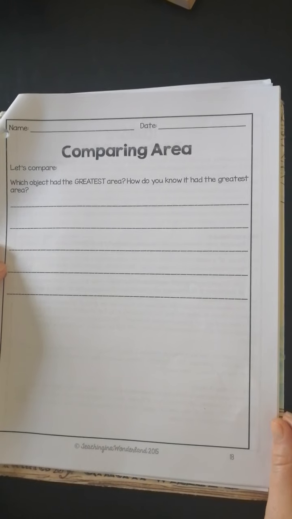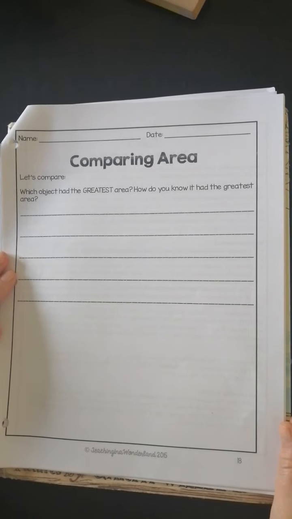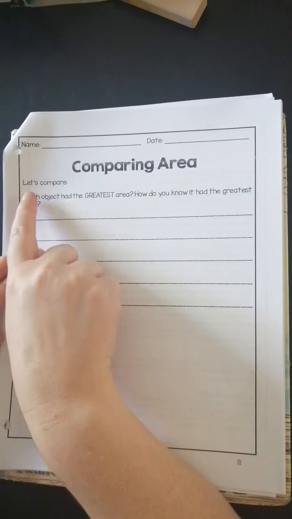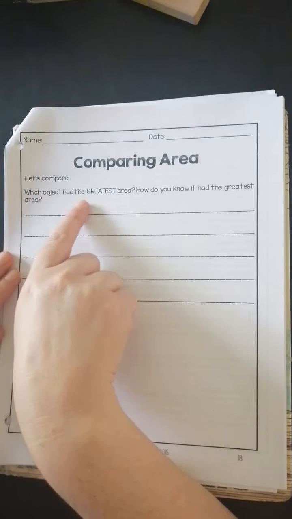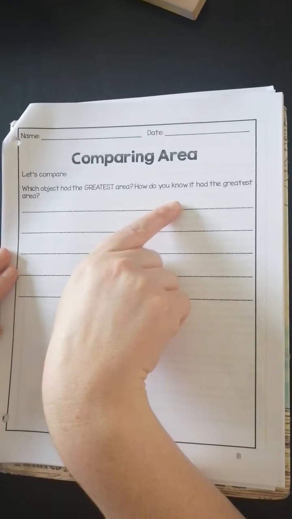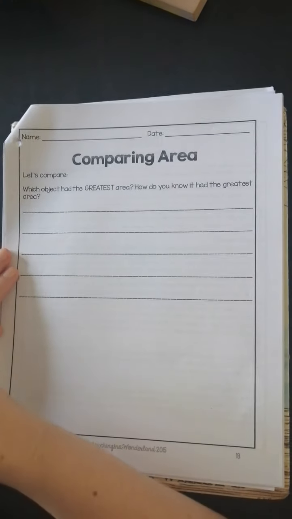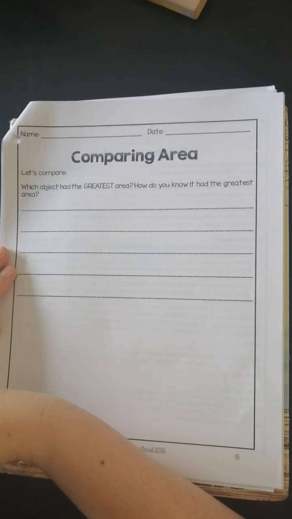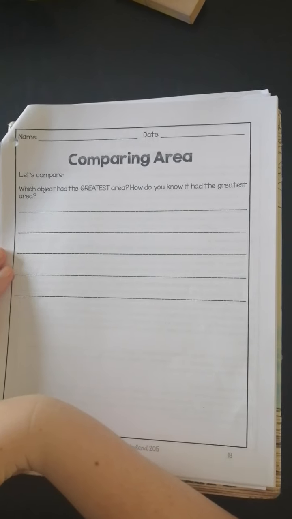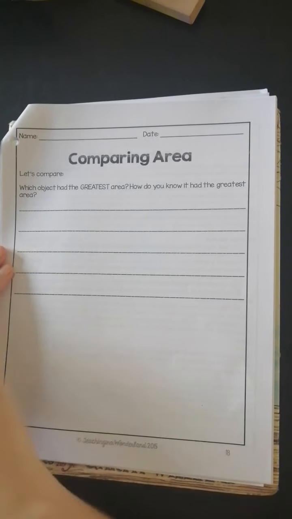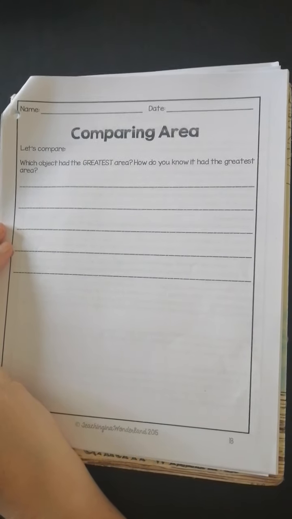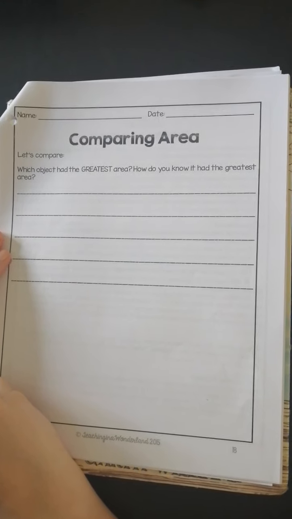So after completing page 17, where you wrote down the number of blocks that you used and the objects, you can do page 18, comparing area. Let's compare. Which object had the greatest area? How do you know it had the greatest area? So in my case, it was the laptop. And how do I know it had the greatest area? I used more Jenga blocks to measure the surface. So you can just write one sentence to explain which one of your objects had the greatest area.